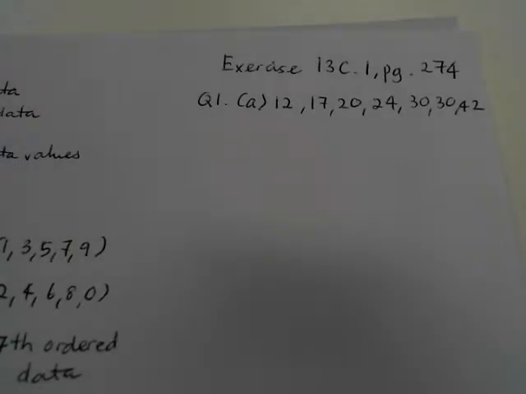All right. So this is 13C1, page 274, question 1: 8, 12, 17, 20, 24, 30, 30, and 42. Let's just say they give you this sort of an order. If they give you an ordered value like this, it's not a problem. But what if they mumbled and jumbled everything up? Make sure that you rearrange it according to an ascending order.